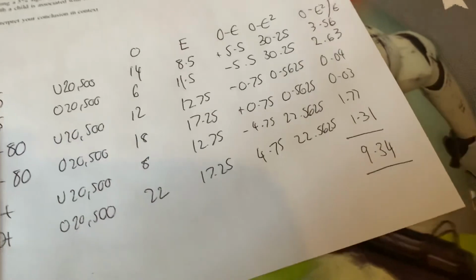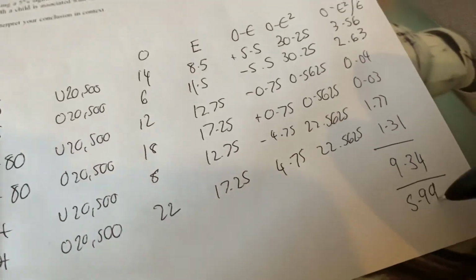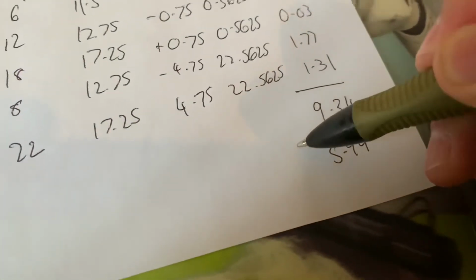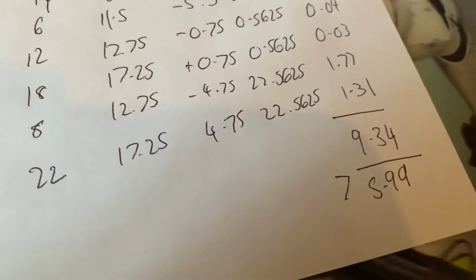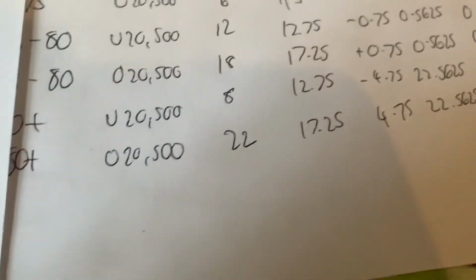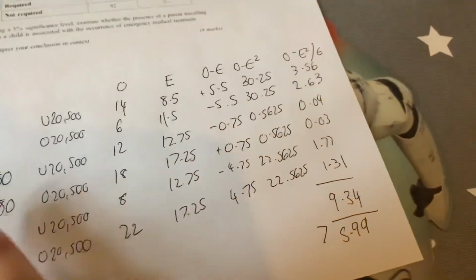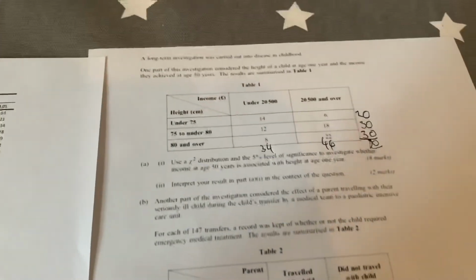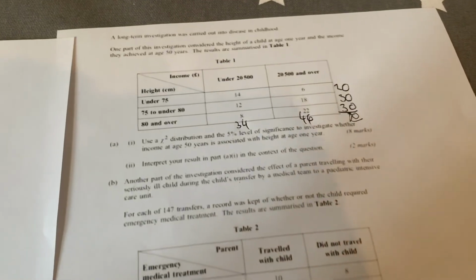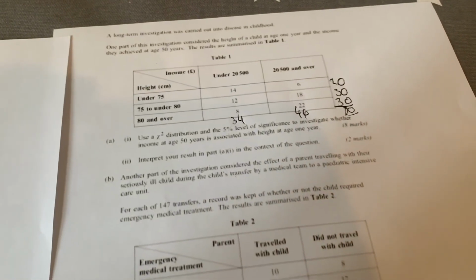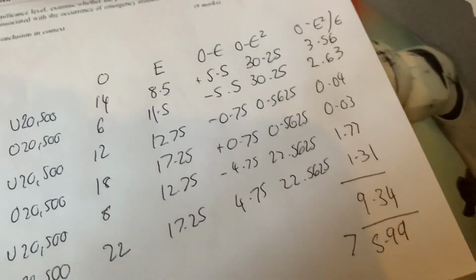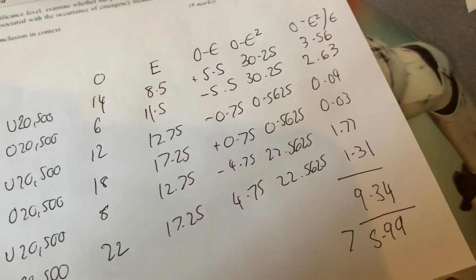The critical value is 5.99, and our number is obviously greater than 5.99. Now that means we reject the null hypothesis. That's a double negative. It means that there is an association between height at 1 year old and the income that they earn later in life, because our number is greater than the critical value.